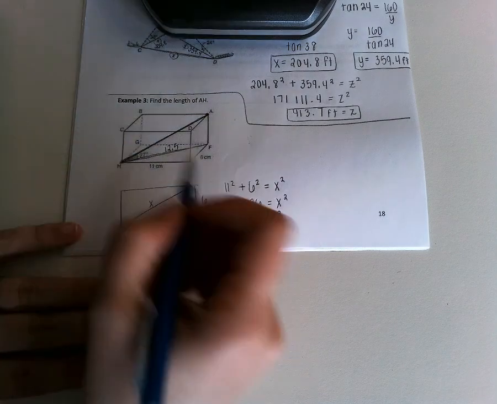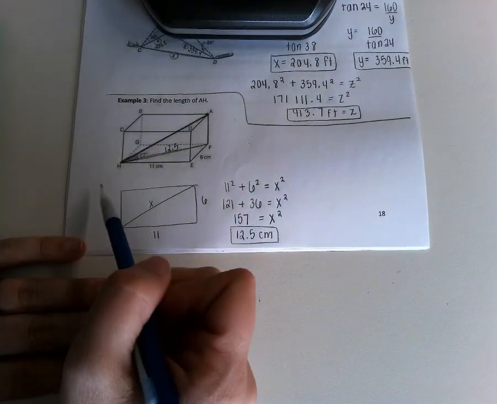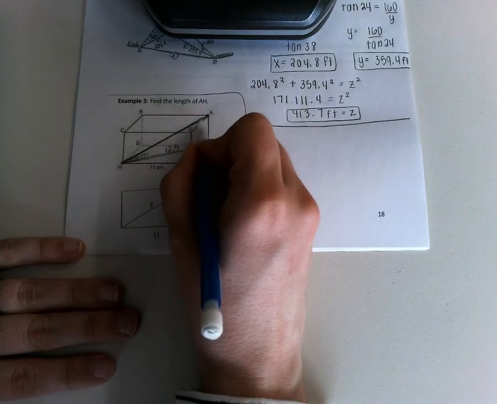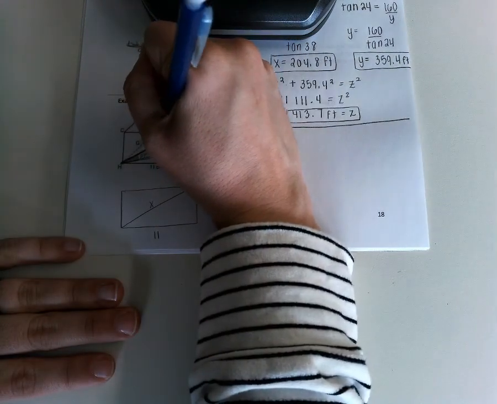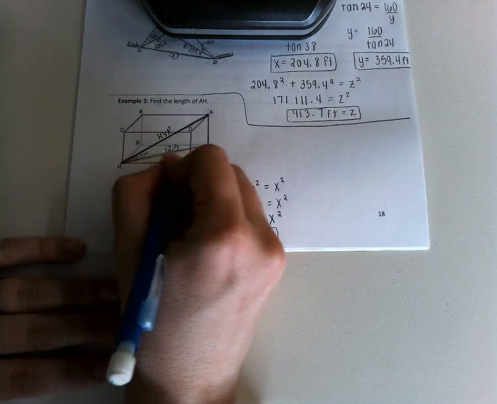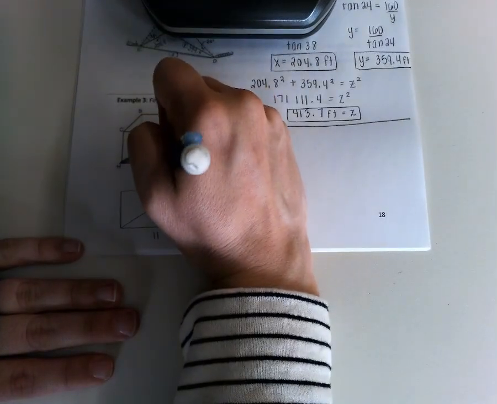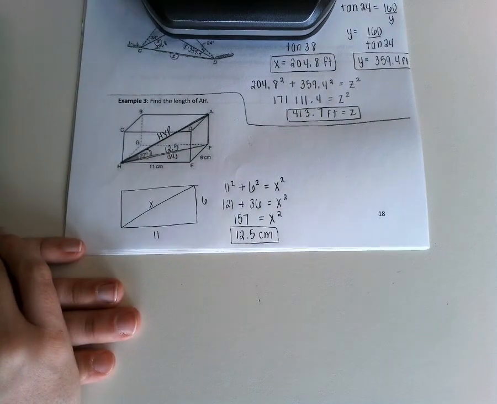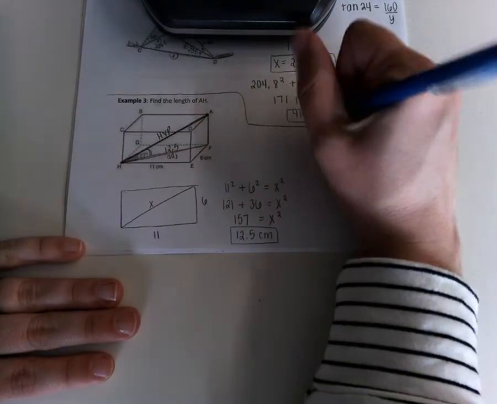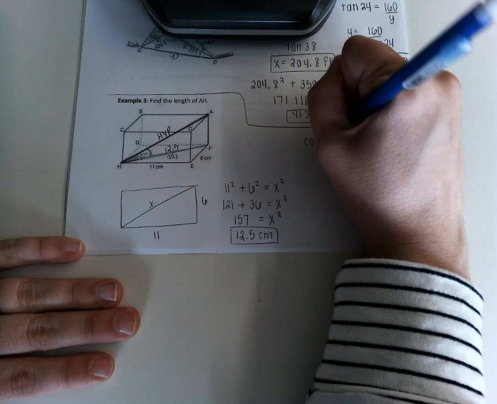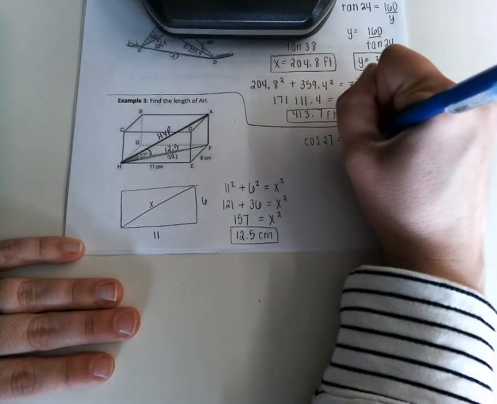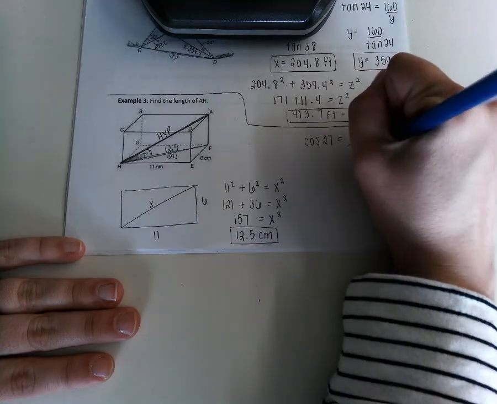Well, now if we look at this triangle, AH is the hypotenuse, and this 12.5 is the adjacent in relation to this angle of 27. So now I could use cosine of 27 is equal to 12.5 over the hypotenuse.